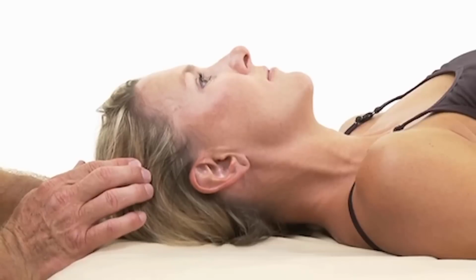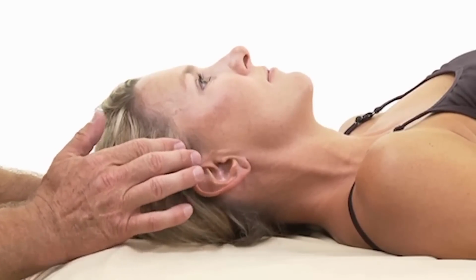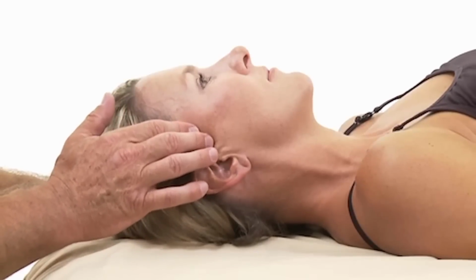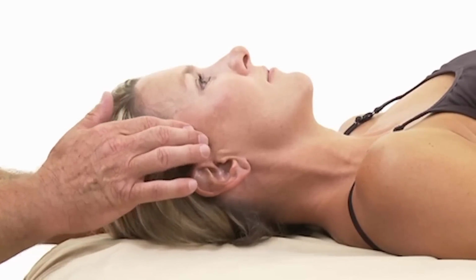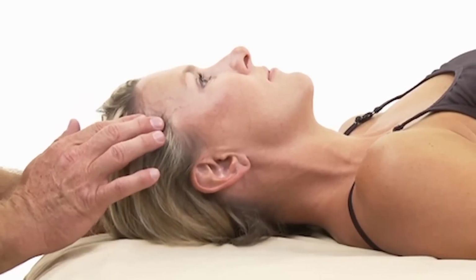We'll continue to outline the muscle, feeling for the muscle fibers as we make our way down to the zygomatic bone and back up to the anterior border of this muscle.